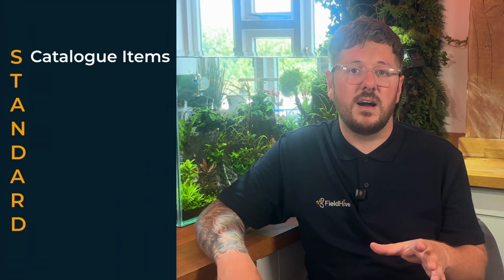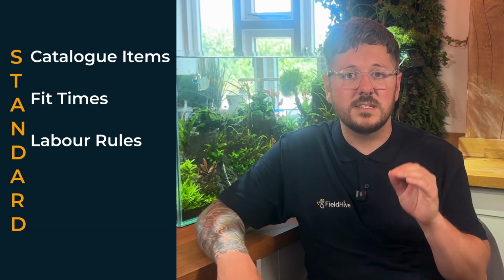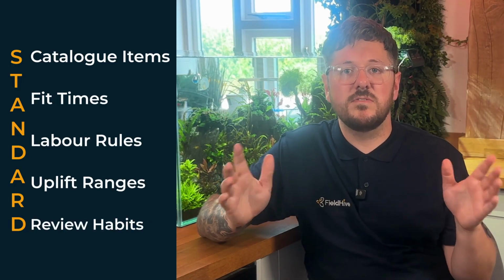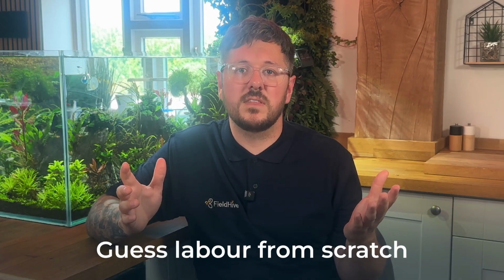A fit time system makes that knowledge easier to share. The business starts to build standard catalogue items, standard fit times, standard labour rules, standard uplift ranges, standard review habits. That does not remove judgment, it gives judgment a better starting point. Instead of asking someone to guess labour from scratch, you give them a process to follow. That is what makes labour easier to delegate, and it is what makes pricing more consistent as the business grows.